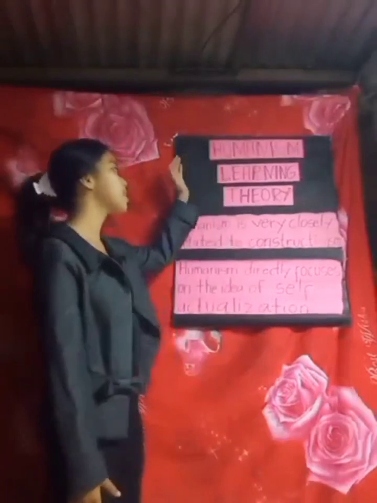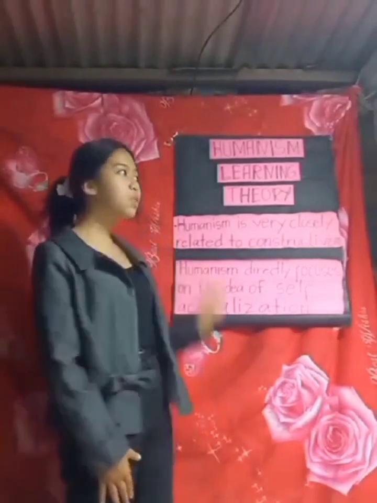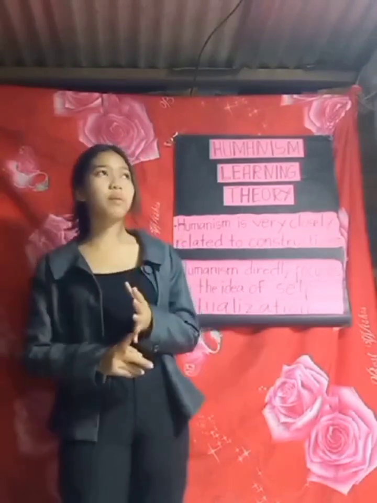So in humanism learning theory, the teacher should create a classroom environment that can help learners get closer to their self-actualization. This kind of environment should be conducive in helping students learn. Teachers should help students fulfill their emotional and physical needs. So in what way? By giving them a safe and comfortable place to learn, providing them plenty of food, and giving them the support they need to succeed.